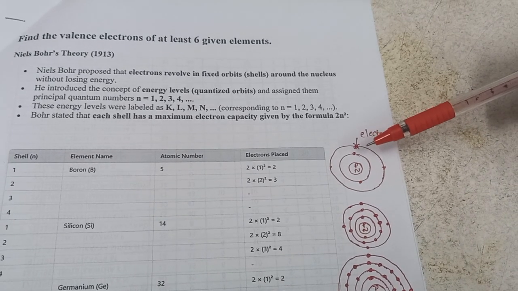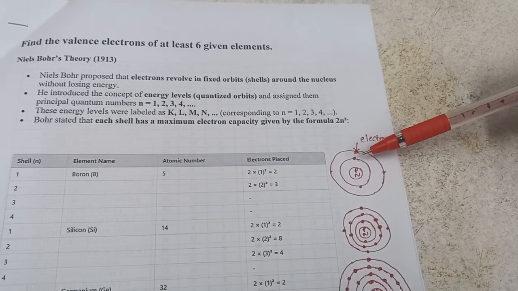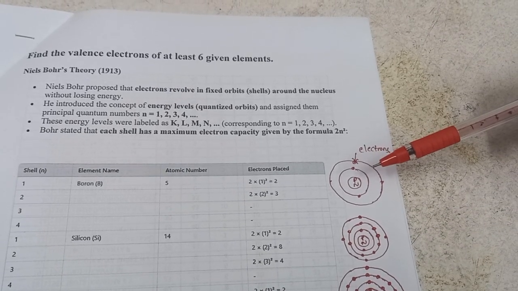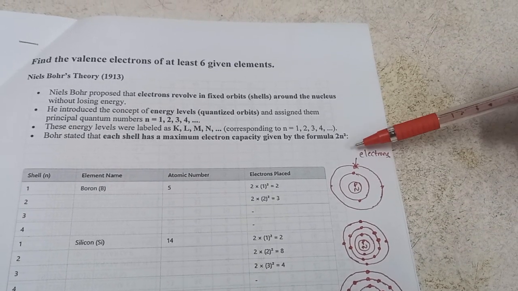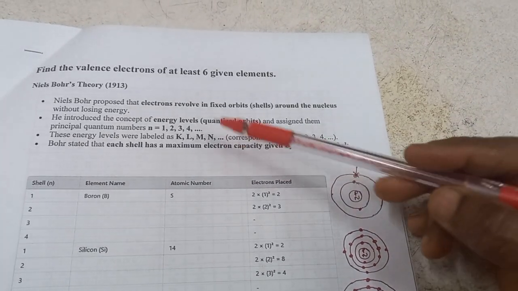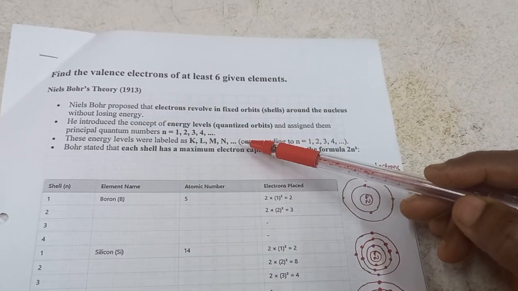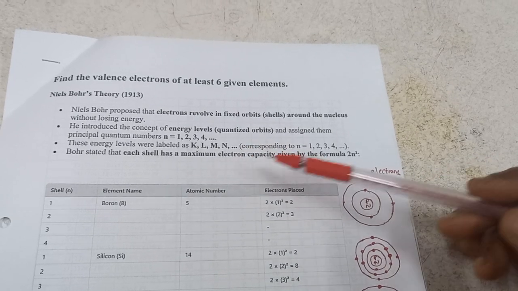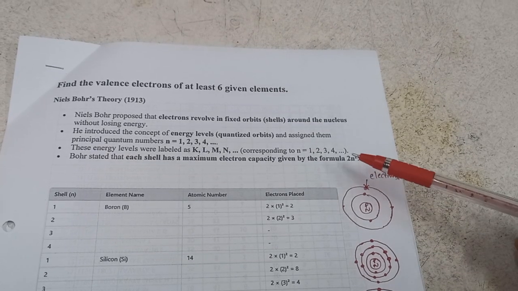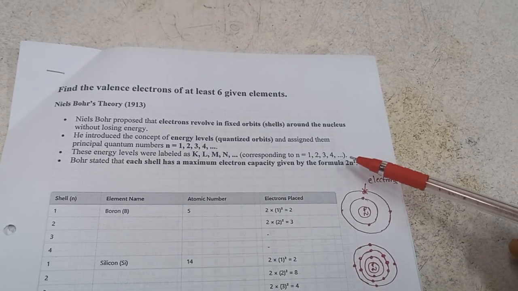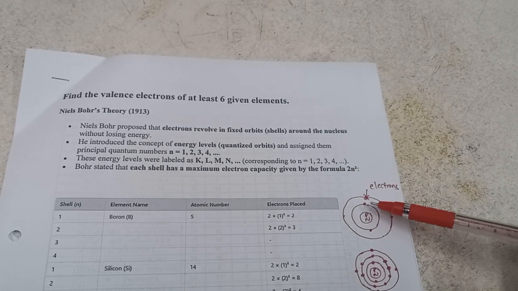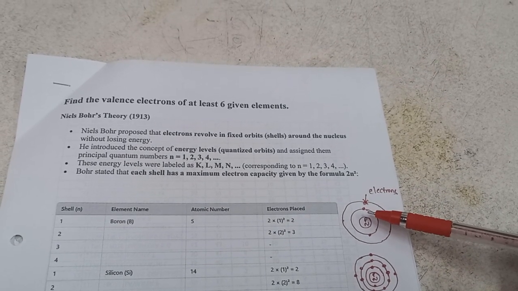He introduced the concept of energy levels, called quantized orbits, and he assigned the orbit numbers as 1, 2, 3, 4 like that. The energy levels were labeled as K, L, M, N. Bohr also stated that each shell has a maximum electron capacity, given by the formula 2n square. This formula is very important in order to find the number of electrons in each orbit. The orbit is also called a shell.